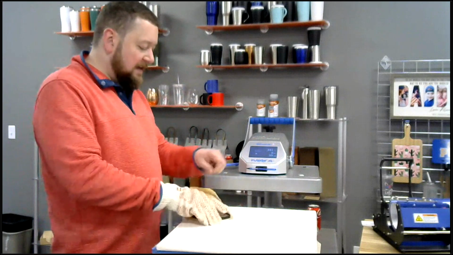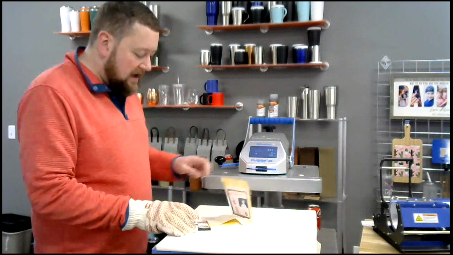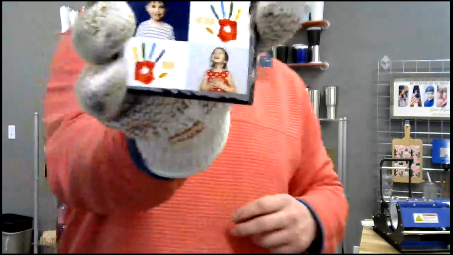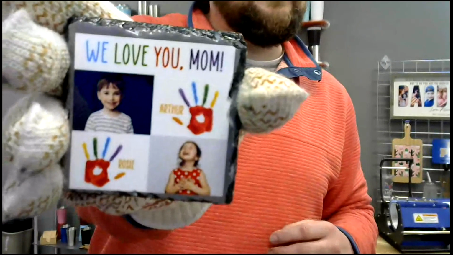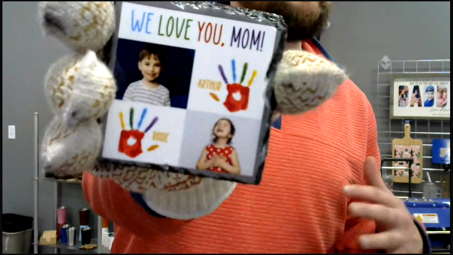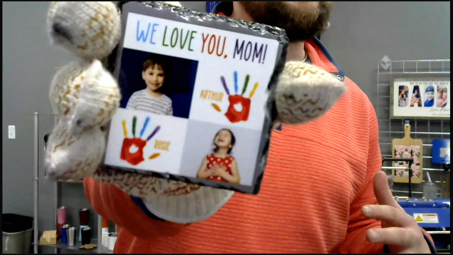Now this thing is hot. Okay, so I'm going to hold this here quickly, get this up here. Which camera am I at? There you go. So here you go. That's what the finished product is going to look like. Full of color, bright, glossy, just looks amazing on that.